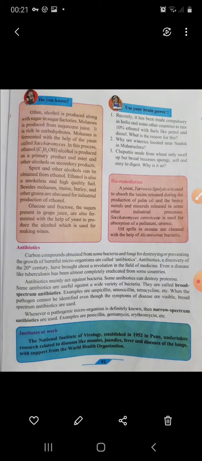Third is given Alcanivorax. These are the bacteria used to clean oil spills in the oceans. Oil spills are a layer of oil which is formed due to leakage from ships, boats, etc. Okay, and this layer is harmful for aquatic life. So this layer is cleaned by using some bacteria like Alcanivorax. All right, this is about bioremediation.